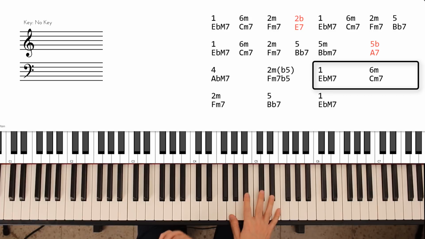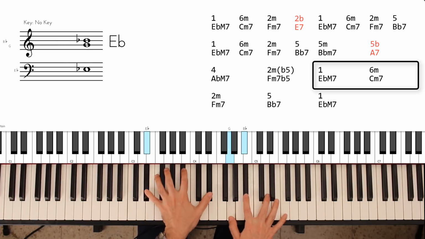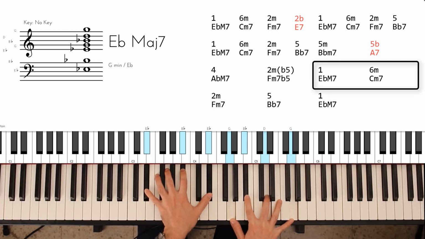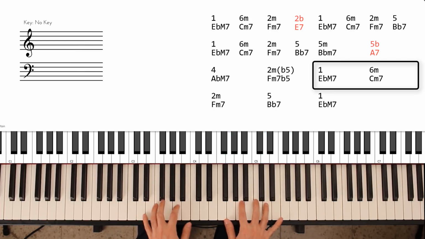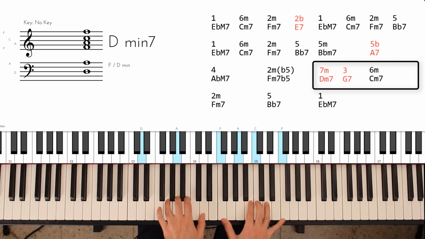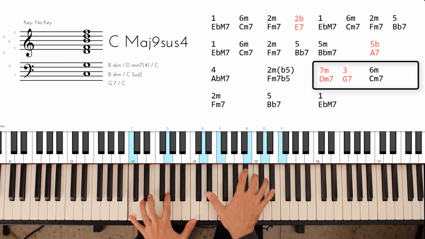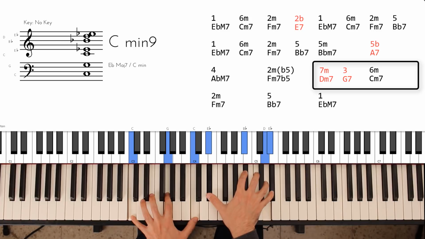And I'm going to do something. First of all, I'm going to use a substitution, which is not the tritone substitution. Instead of this E flat major 7, I'm going to play a D minor to a G dominant 7 to a C minor.